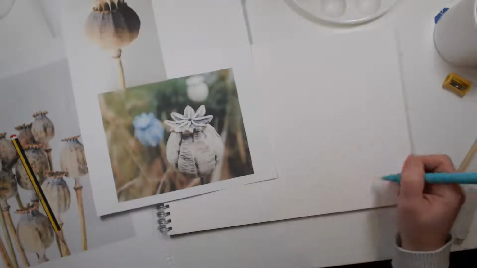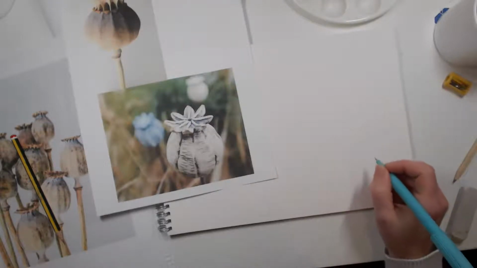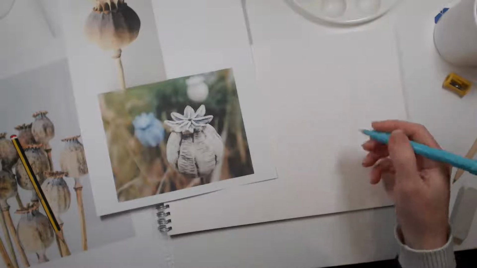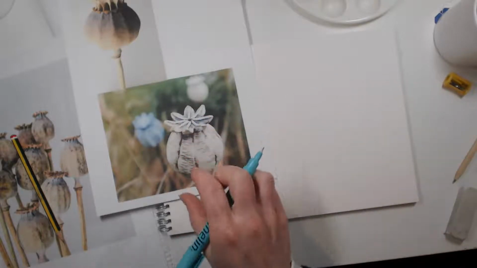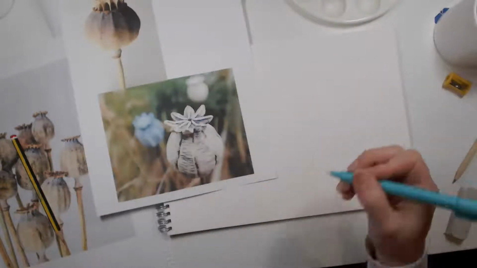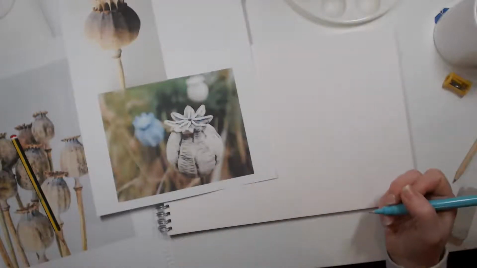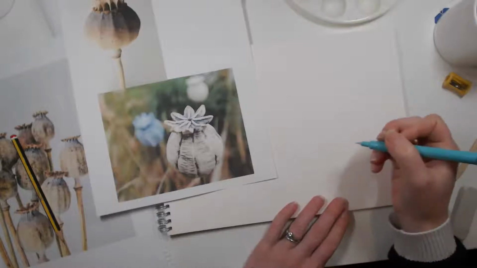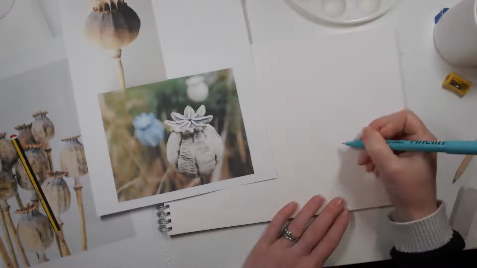You can annotate that. You can write about it. You can keep practicing it. If you want to just go, right, I'm just going to really focus on just this one seed head and repeat that process with just fine liner, then you can do that too. So it really is kind of your piece of work, but it'd be really lovely to see what you guys come up with.